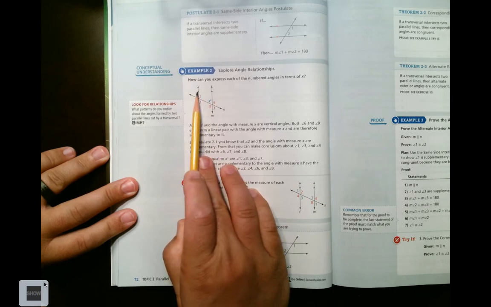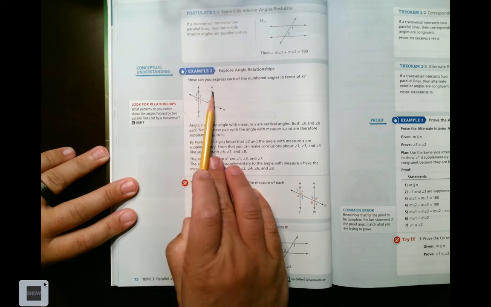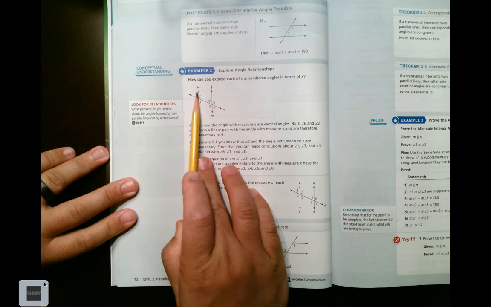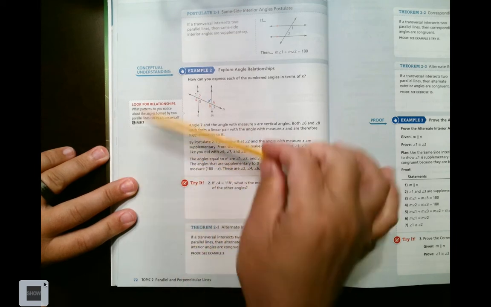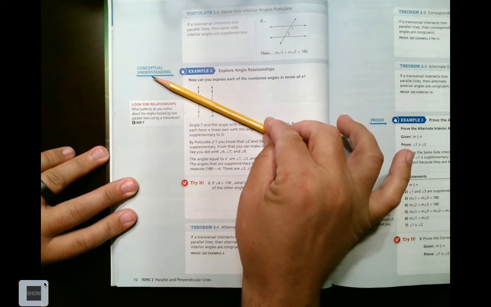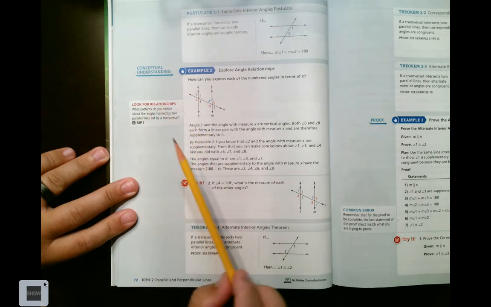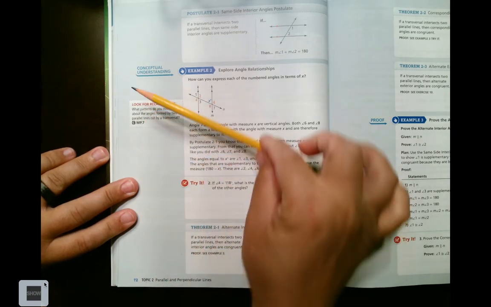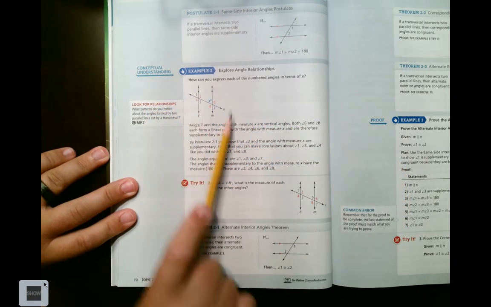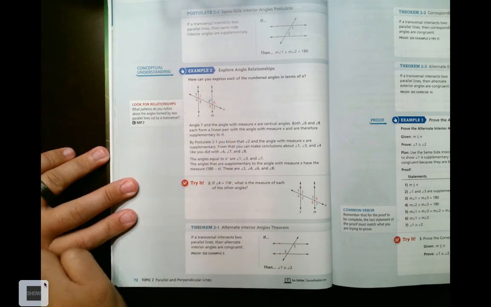Any other line in this problem, if it had one of those little indicators on it, would identify that those two lines are parallel to each other. And then this is my transversal. When you have a pair of parallel lines and a transversal, there are relationships between all of these angles on the inside.